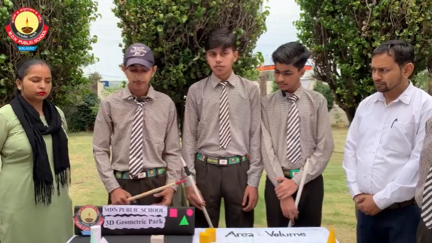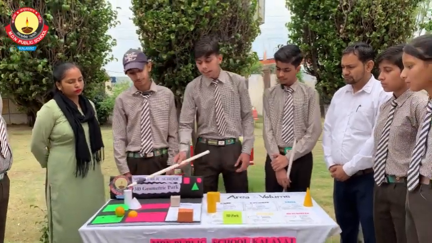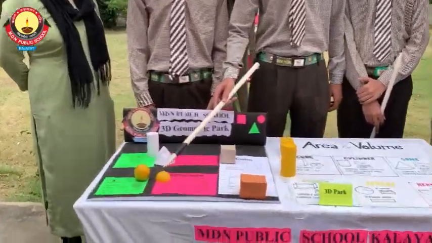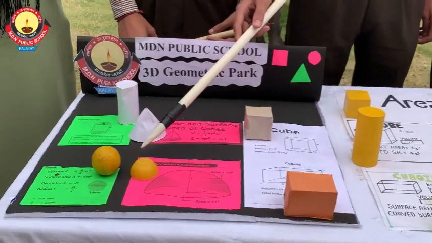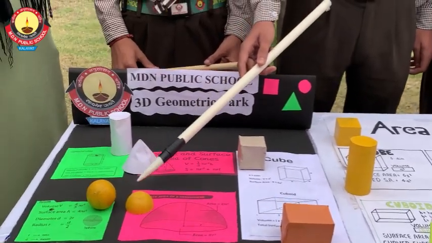Now Sumit explain about hemisphere. This is a hemisphere. Its area is 2 pi r square. Its volume is 2 by 3 pi r cube.